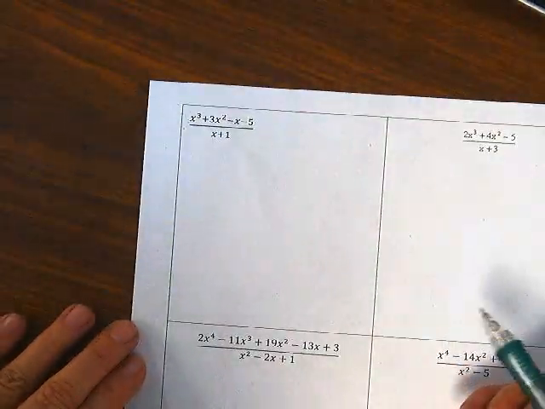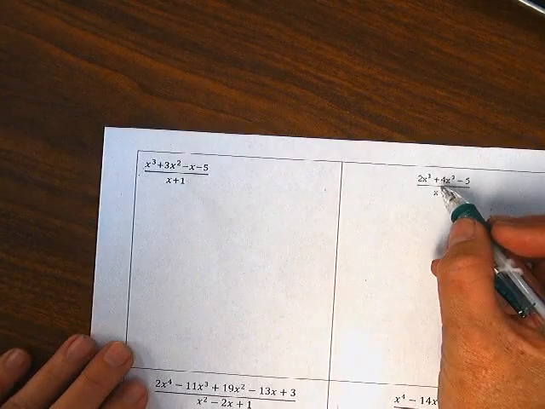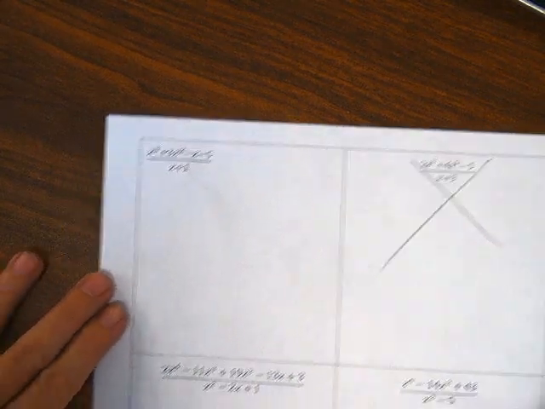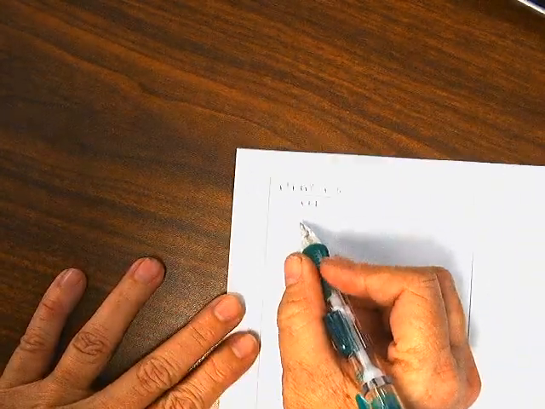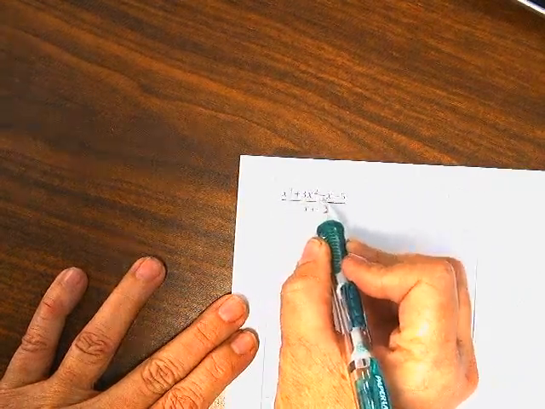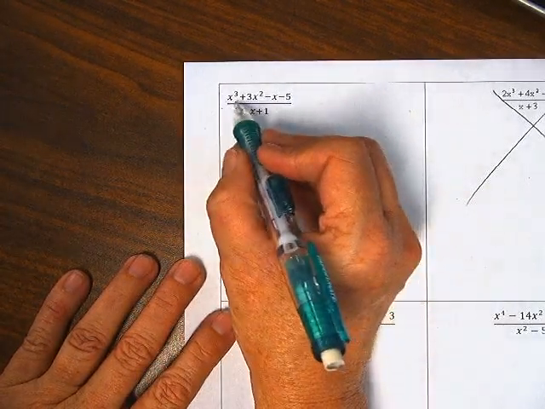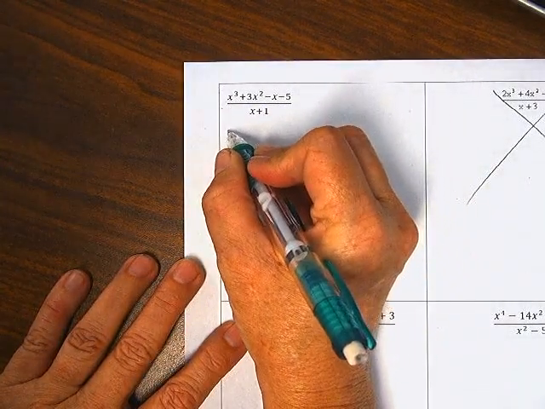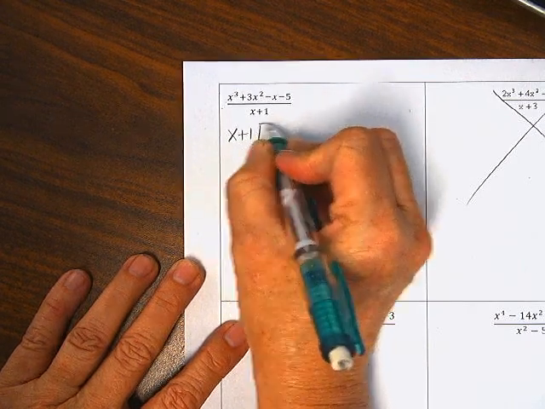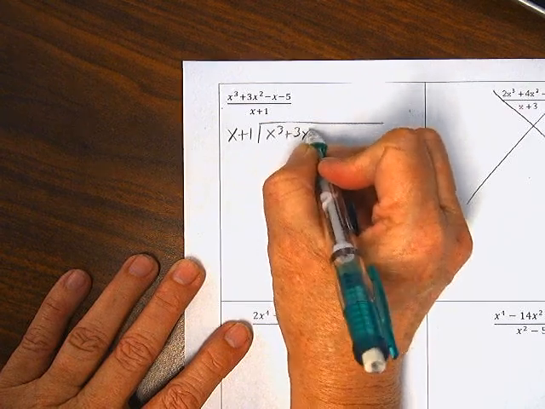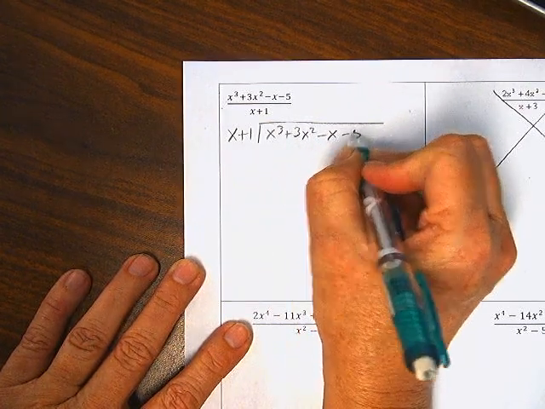Okay, let's take a look on the back side. Okay, well, the top right one, unfortunately, is the exact same as the one we just did, so we don't have to worry about it. So let's take a look here. We've got our polynomial in order, so that's good. And we're dividing by x plus 1. Doesn't look like we're missing any terms. So x plus 1 divided into x cubed plus 3x squared minus x minus 5.